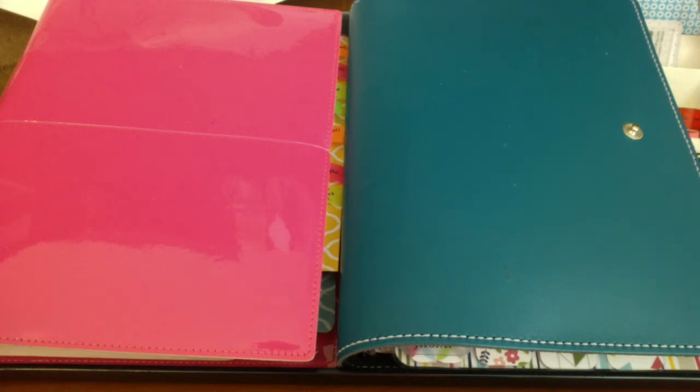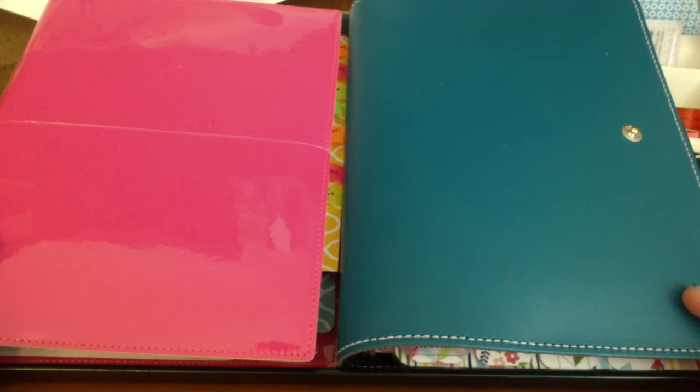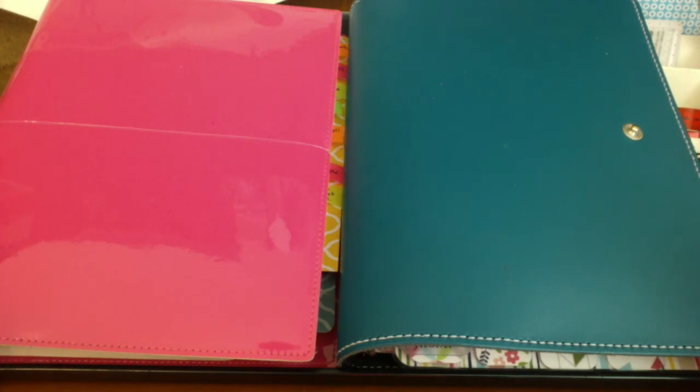And for all this stuff I use two planners. It can seem complicated, but it makes sense for me.